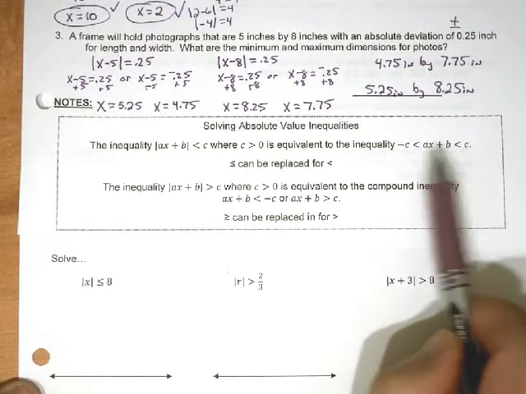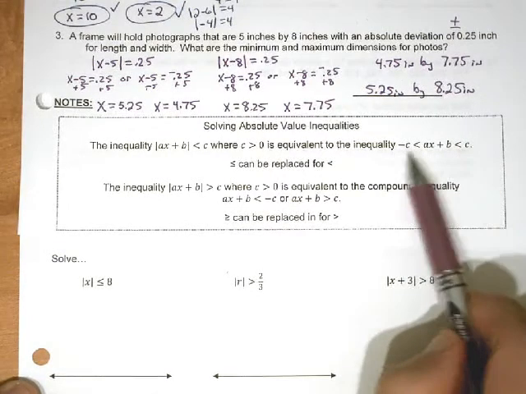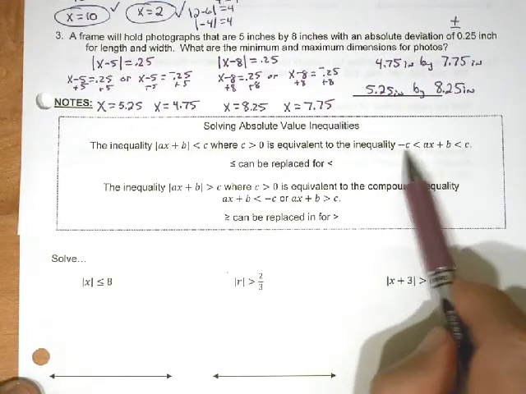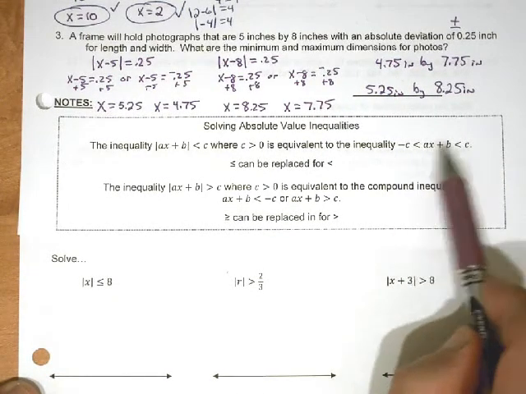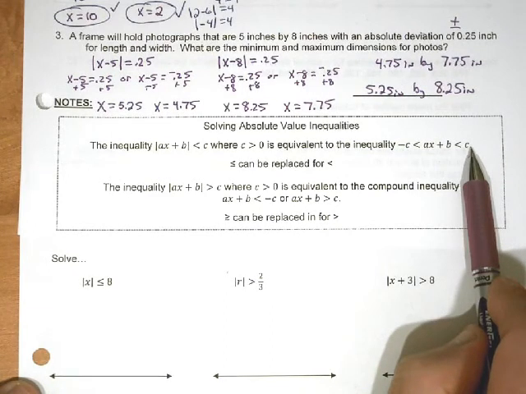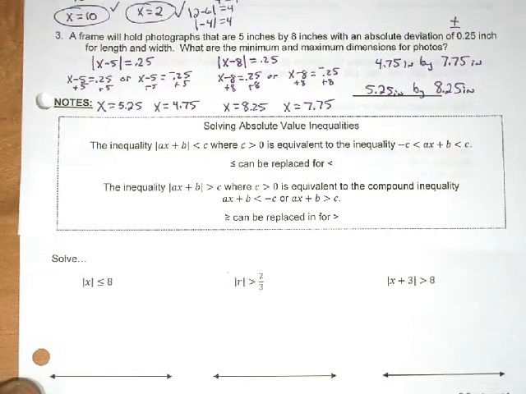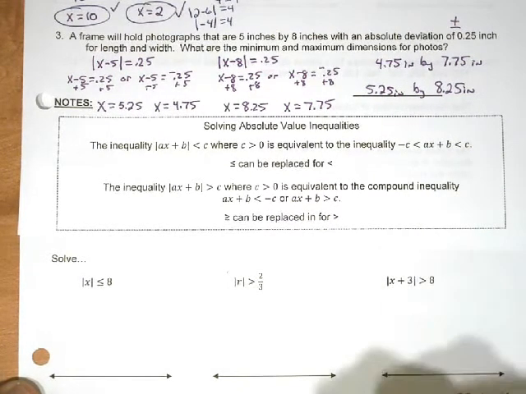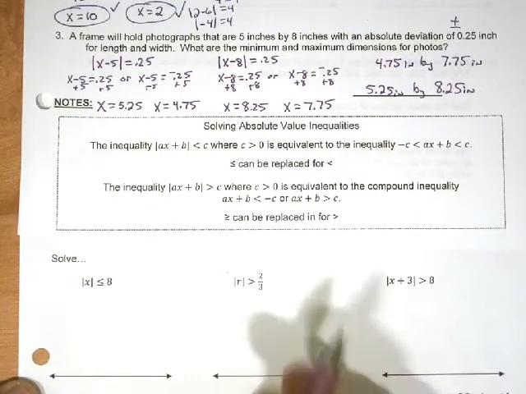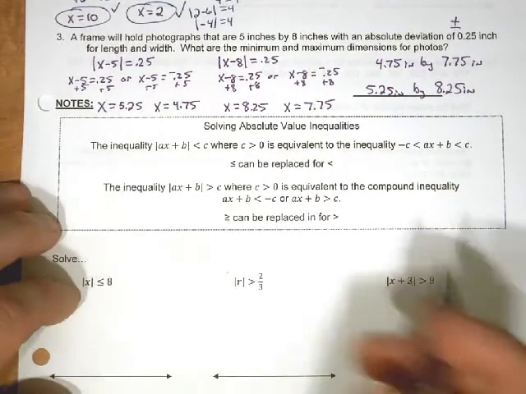So we're breaking up. This is going to be a between question. So this is what I need to figure out. When is it going to be a between situation? Or when is it going to be an or situation?